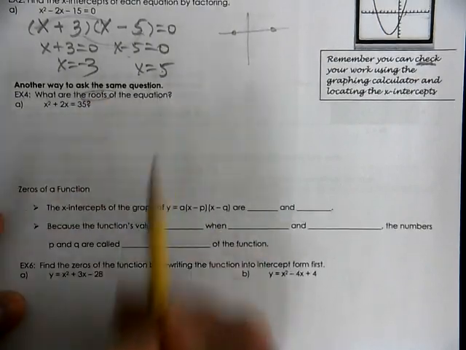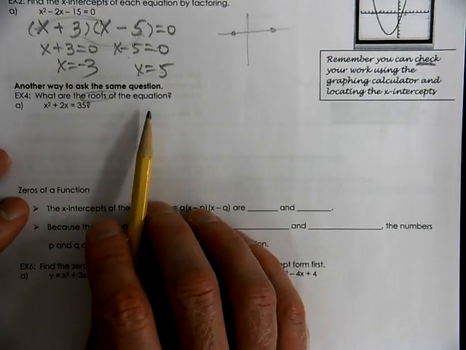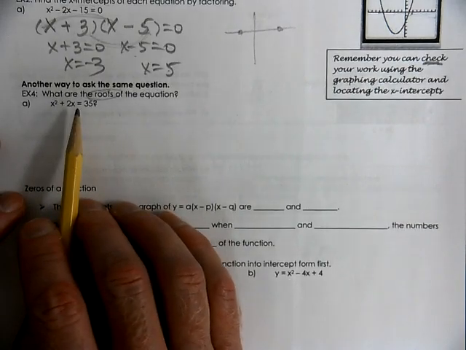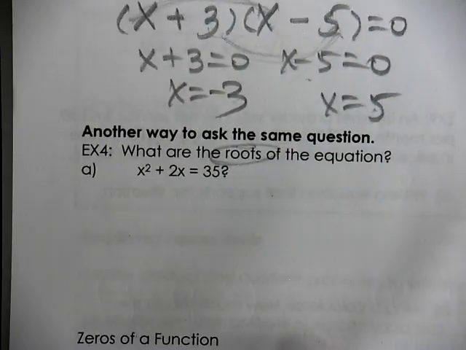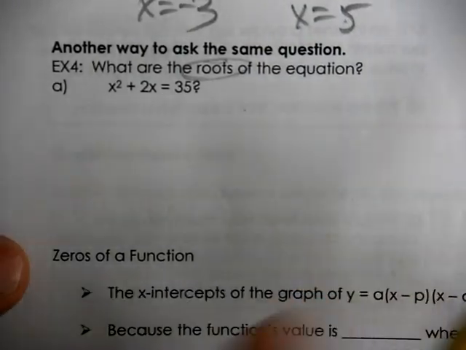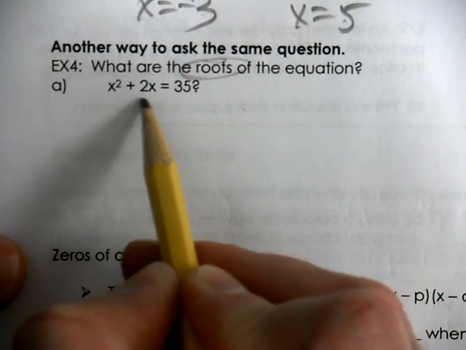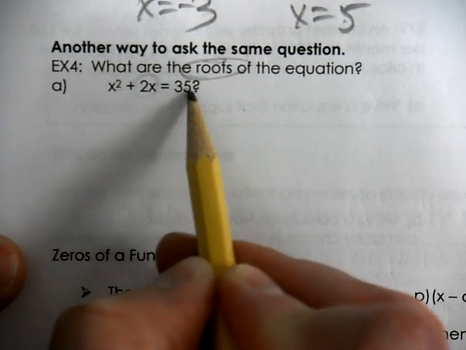Another word that we can use is called roots. What are the roots of the function, or roots of this equation? Notice what's different about this one. It's equal to 35. It doesn't equal 0. Whenever you have a B term, listen to this carefully. Whenever you have a B term, your quadratic has to equal 0.